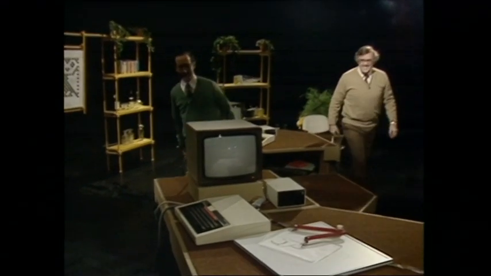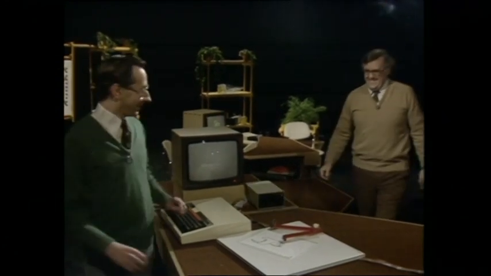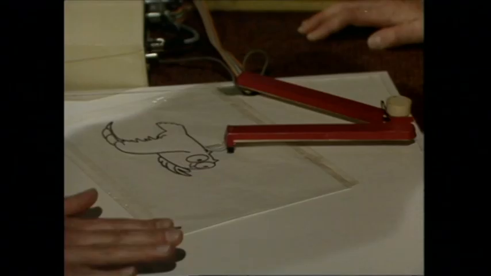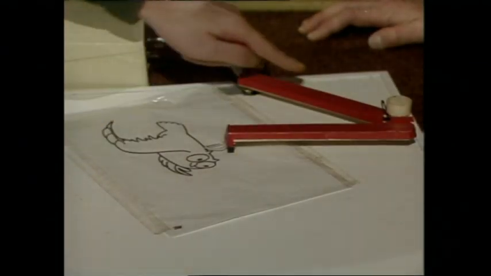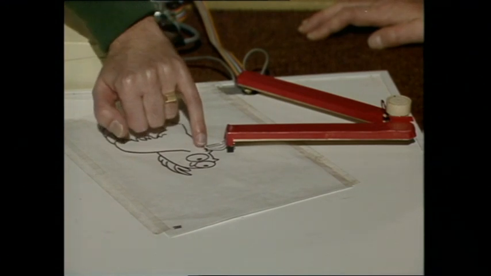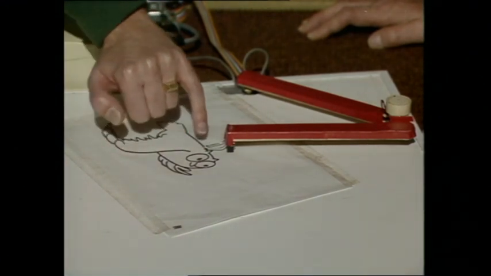Great, I like your chickie and also like your owl. How are you getting these drawings into the computer? Well, I'm not much of an artist, but let me show you how it's done. You're copying. Well, here's a very inexpensive piece of equipment. All we've got is a flat board and an arm here. At the end of the arm, there's a little stylus that tells me where I'm actually drawing.